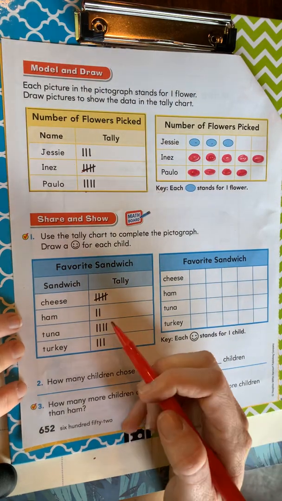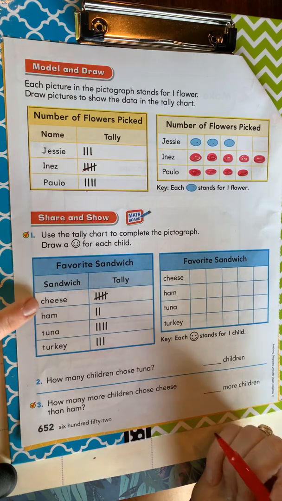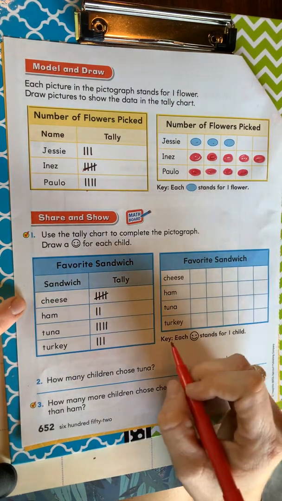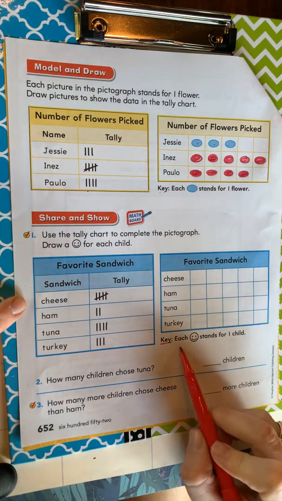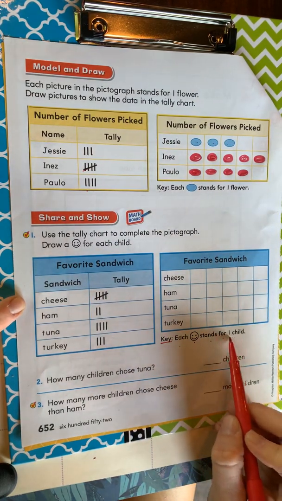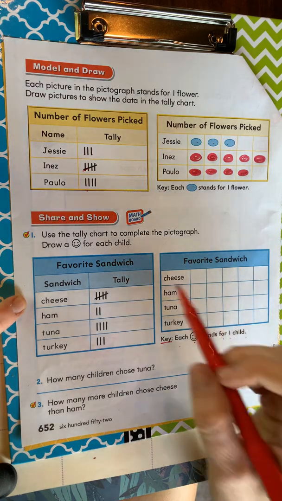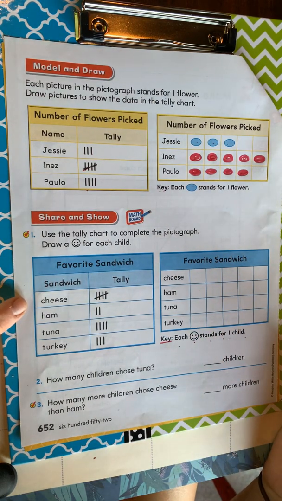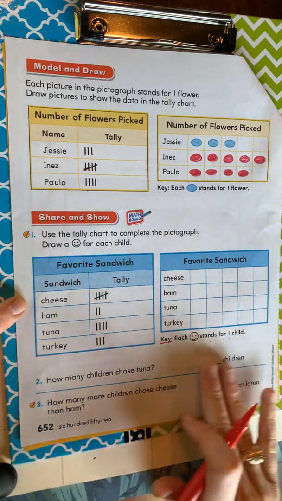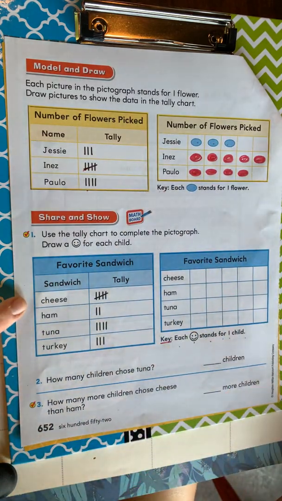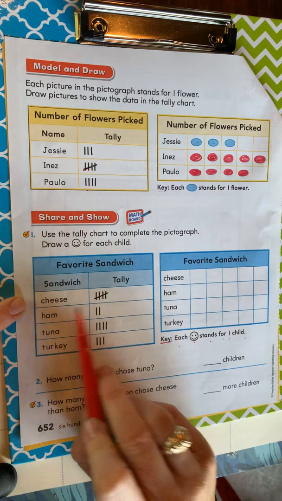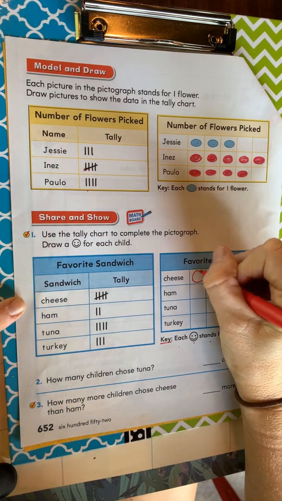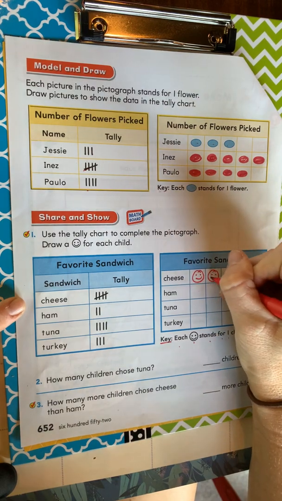Okay, same thing. We're gonna use our tally marks over here and transfer it over here to a pictograph. Remember, always look at your key. Each smiley face stands for 1 child that has a favorite sandwich. Okay, so before we answer these questions down here, we have to fill in our pictograph over here first. So look at our cheese sandwiches. Remember, this represents 5, so we're gonna draw 5 smiley faces.